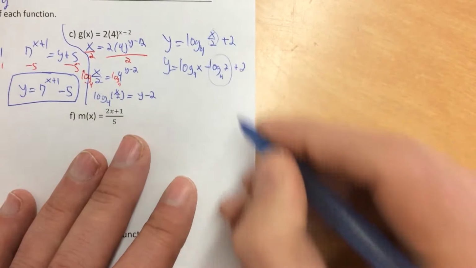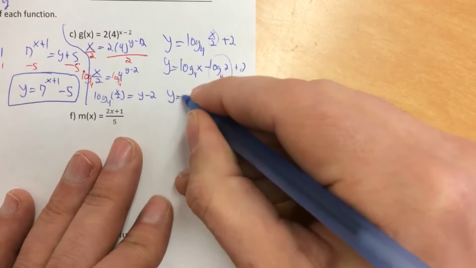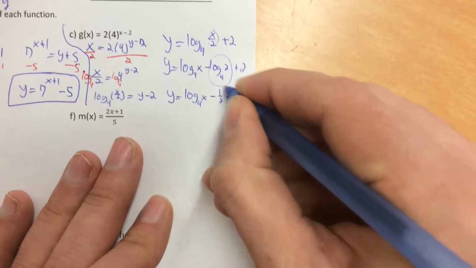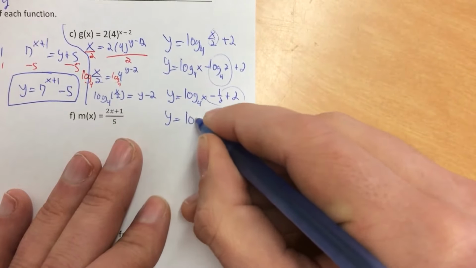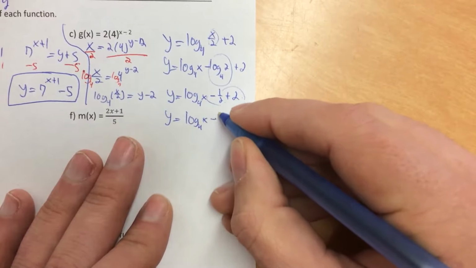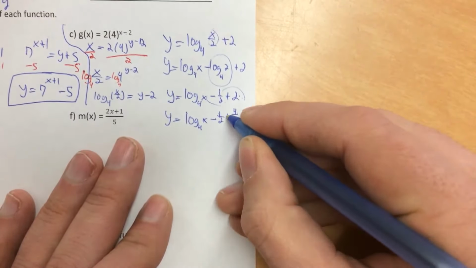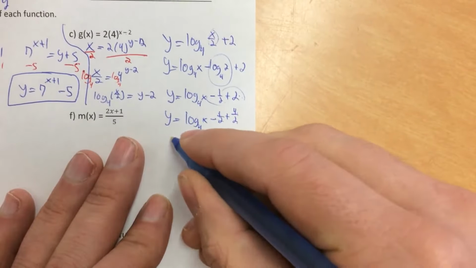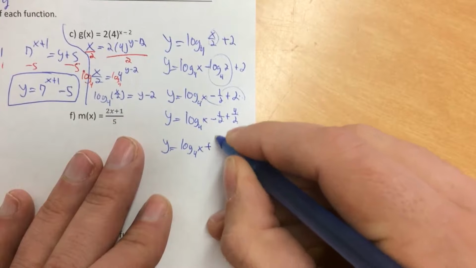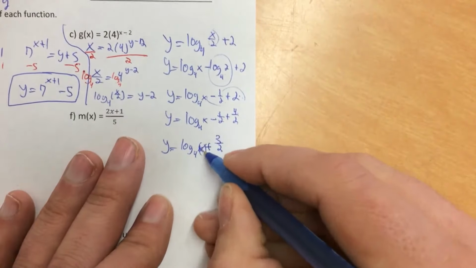And the reason I'm doing this is because I can evaluate log base 4 of 2. This is saying 4 to what power gets you 2? And the answer is 1/2. And so I can combine these and get y equals log base 4 of x. The way you combine a whole number and a fraction is you get a common denominator. So 2 is 4 halves. 4 halves minus 1/2 is 3 halves. So log base 4 of x plus 3 halves. I'll put a parenthesis here to make it clear that the log is ending here.